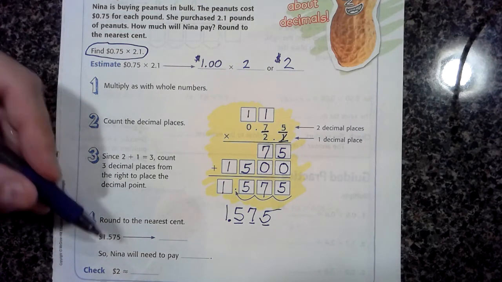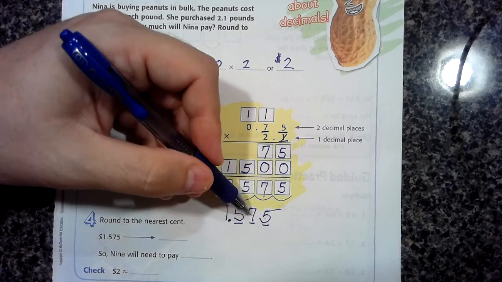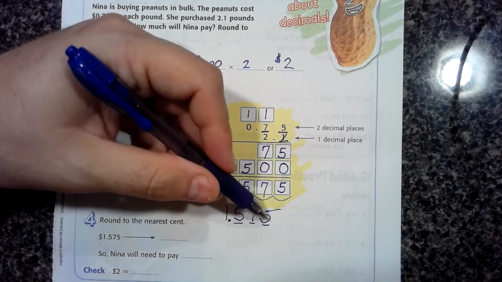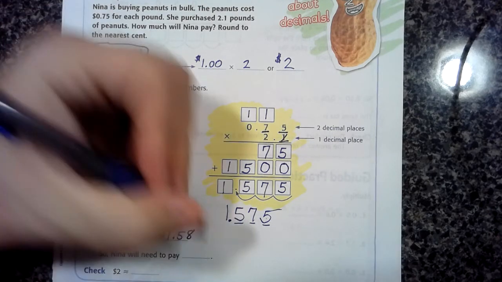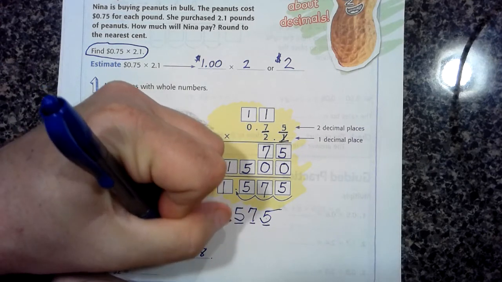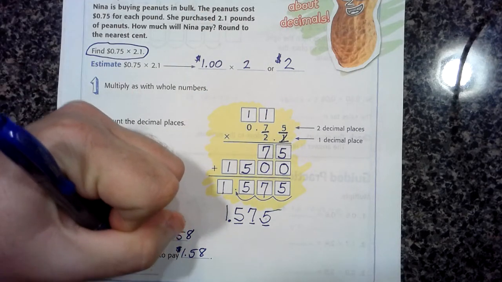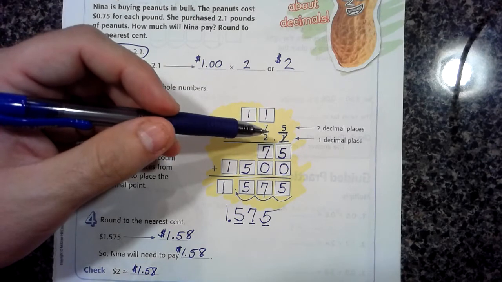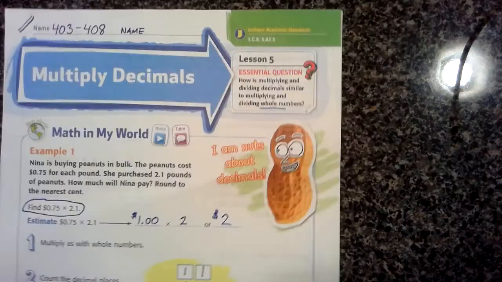Okay, and then it says here round to the nearest cent. Well, you know that unless you're buying gasoline, you can't do a half of a penny. So you're going to round this penny up. So that $1.575, you're going to round this up to $1.58, because that's to the nearest penny. So she'll pay $1.58, and $2, as we saw up here, is pretty close to $1.58. All right. So again, a lot like what we did yesterday, but this time you're going to have extra decimals, just a couple extra spaces, but you've got to count the top and the bottom decimals, and it's fairly simple.